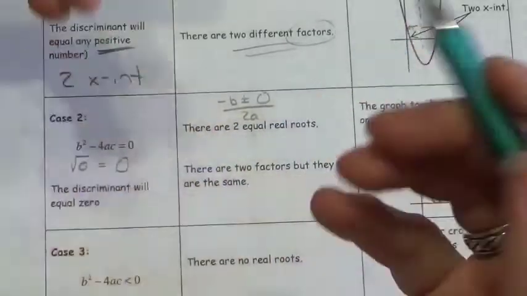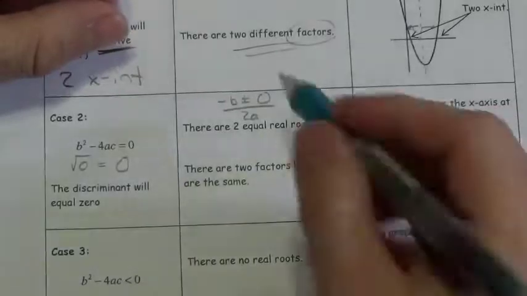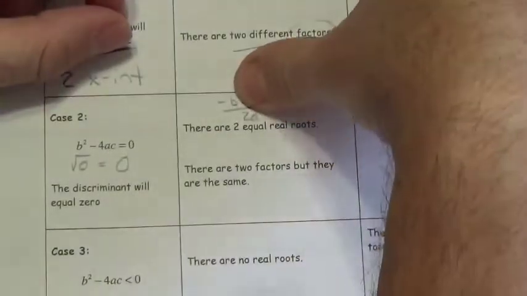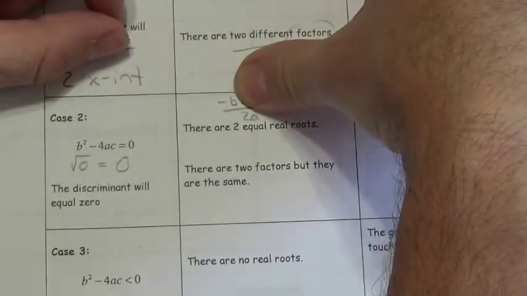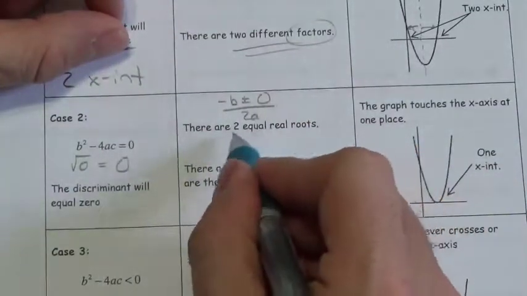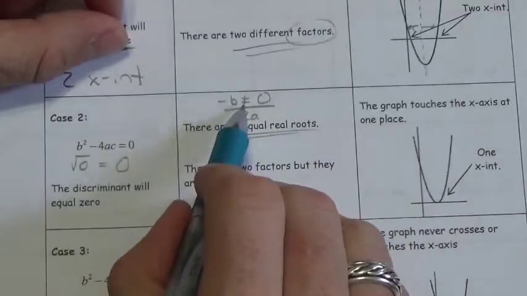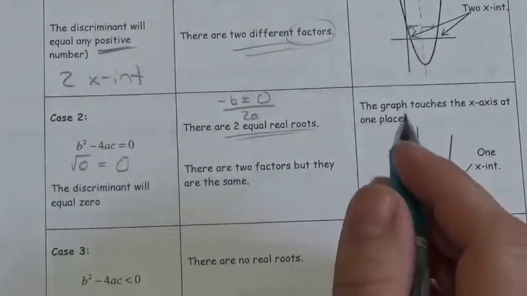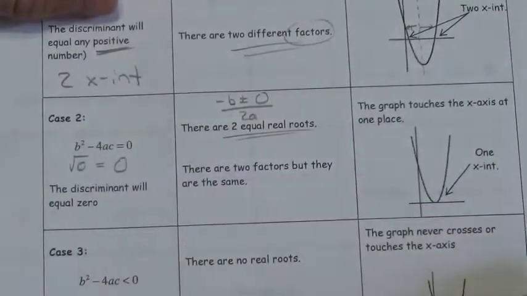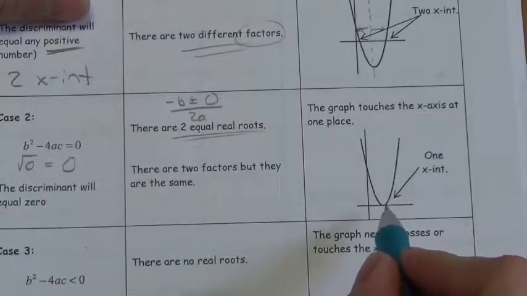Now that plus or minus 0 does nothing to that expression. Basically, they both reduce down to negative b over 2a. You're going to get the same result either way. That's why we call those two equal real roots. I'm getting it in two different ways, but I'm getting the same result either way. This results in a single x-intercept.